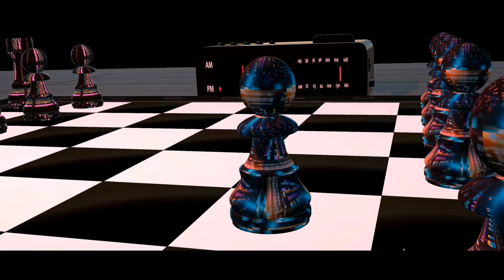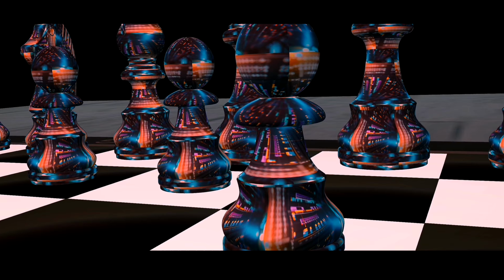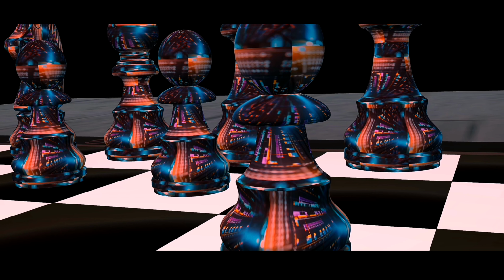Now look at the blue pawn in the foreground. Blue builds trust and intelligence. Orange signals action and momentum. Purple represents power and strategy.